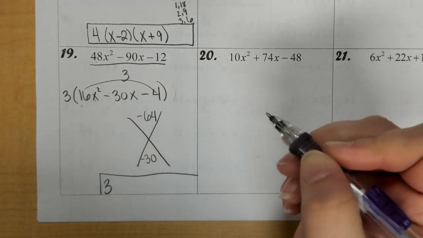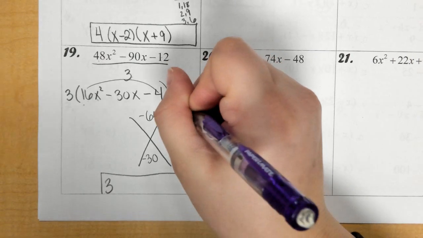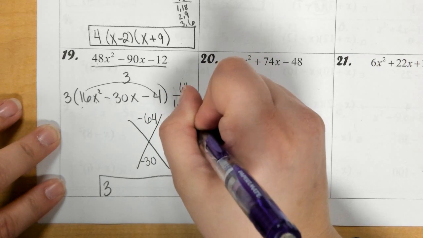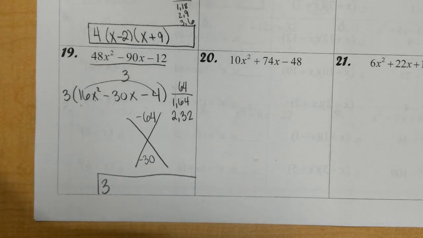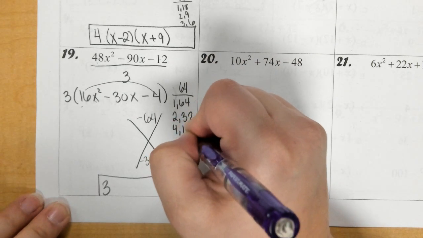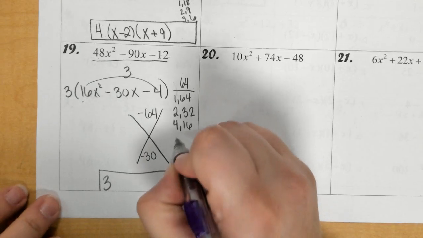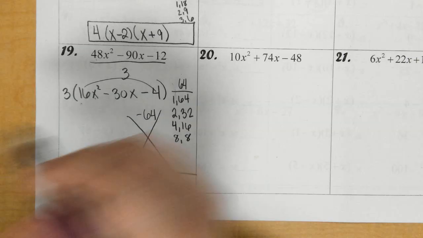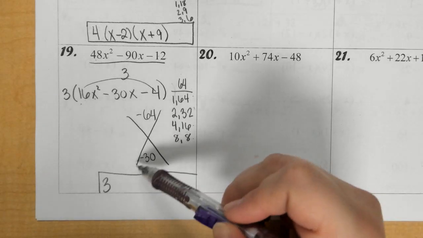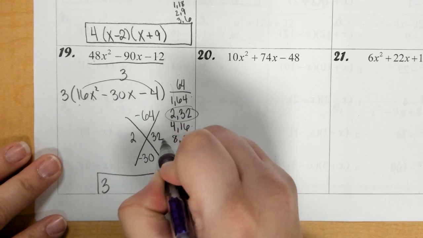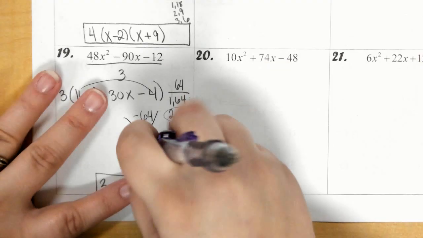Trying to get to negative 30. Okay, 64 would be 1 and 64, 2 and 32. Let's see, what else? 4 and 16. 5 cannot go into that. So the last one has to be 8 and 8. Alright, so which pair could be negative 30? Has to be 2 and 32. And it would be negative 32.